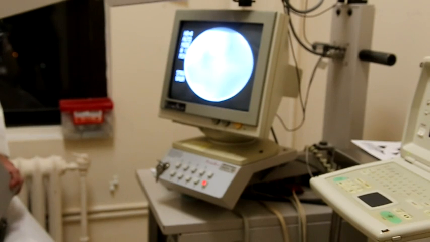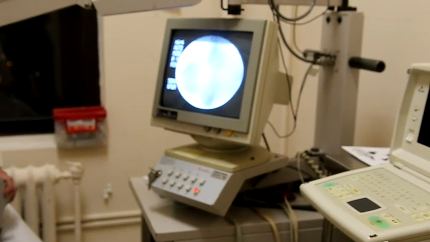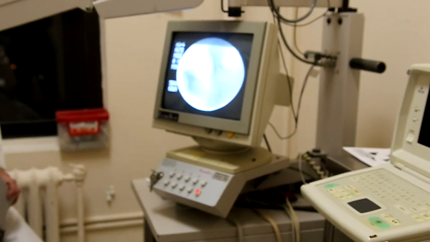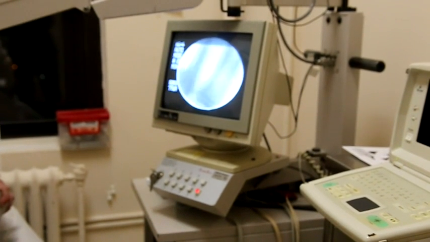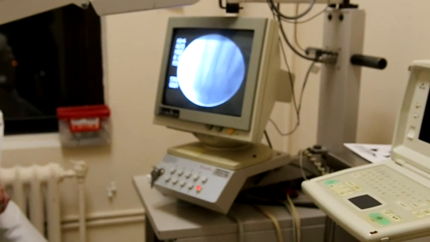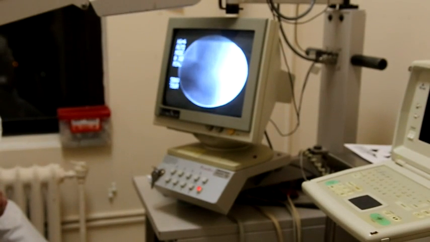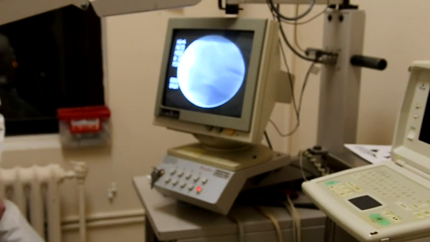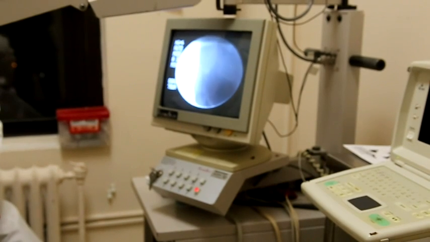We check across the ball of the foot, and we check into the midfoot, across the bones of the foot, scanning across, and back into the ankle joint.